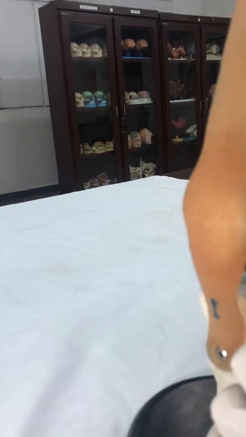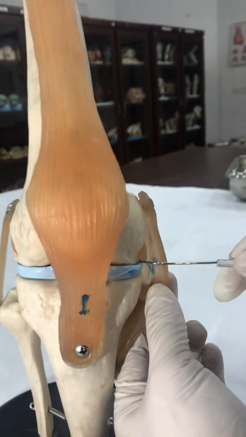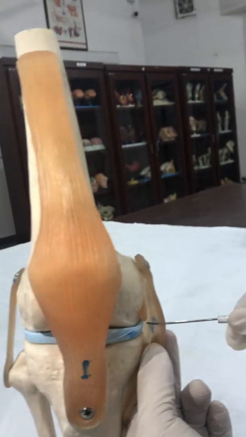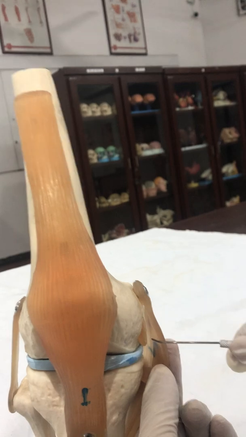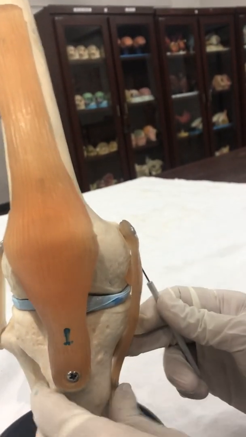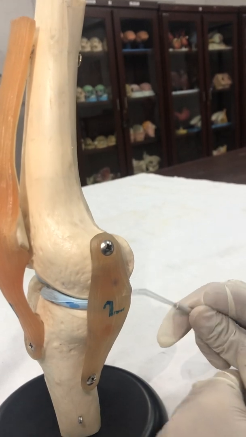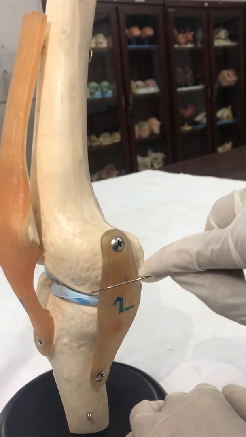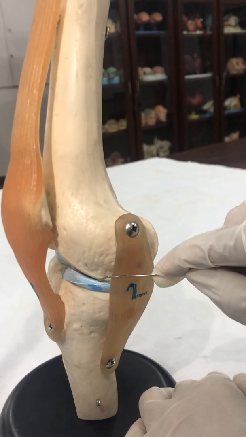The deep fibers of the medial collateral ligament are basically attached to the medial meniscus. So whenever the medial collateral ligament gets damaged, there are chances that the injury will involve the medial meniscus as well.